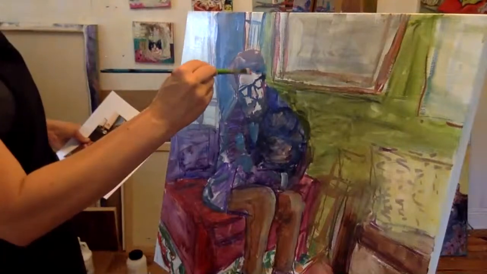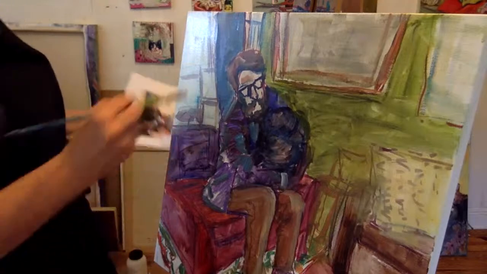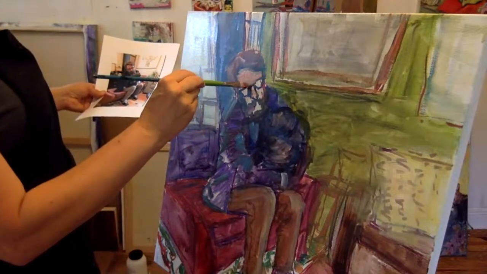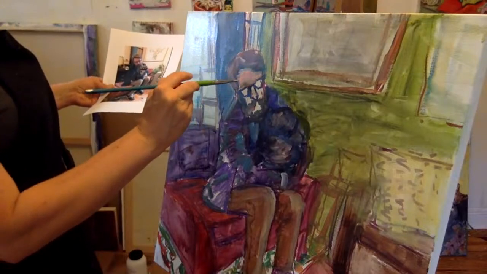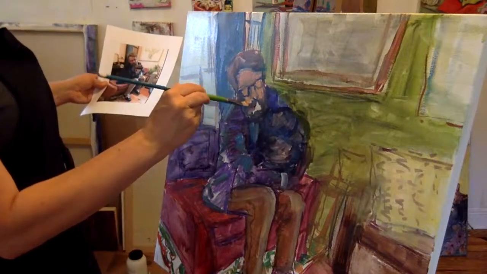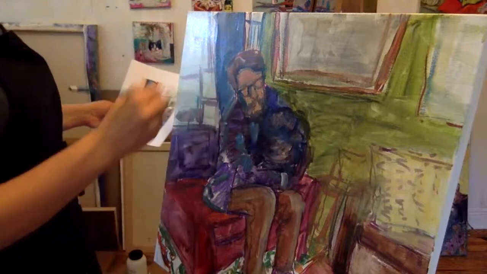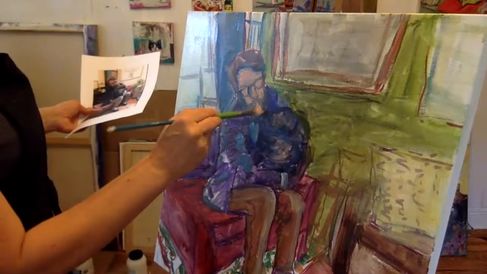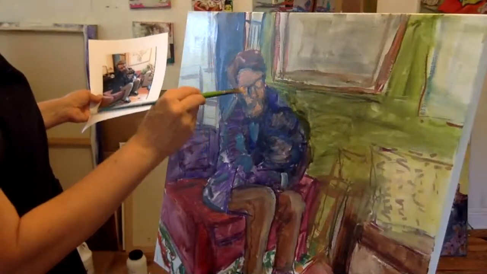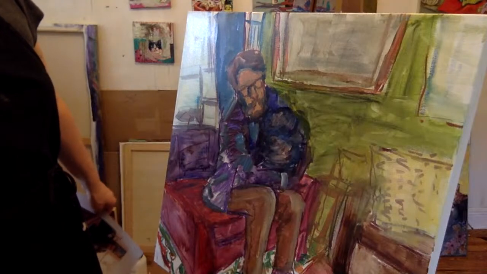Generally, if I'm painting a person in their environment, I'm building up the environment as I'm painting them. Often people will work on the form very diligently, and then they'll paint in the backdrop. I like to build up both of them simultaneously.